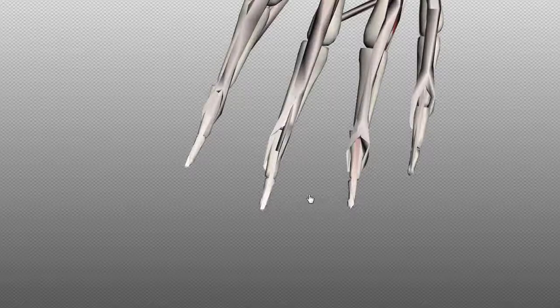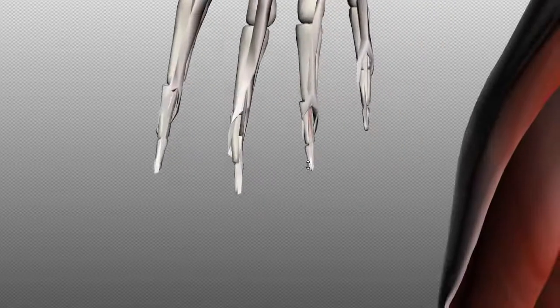So an easy way of remembering this is that superficialis splits, profundus passes through. So S, superficialis splits. So the beginning of the word begins with S. So superficialis splits, profundus passes through. So it inserts on the lateral margins of the middle phalanx.